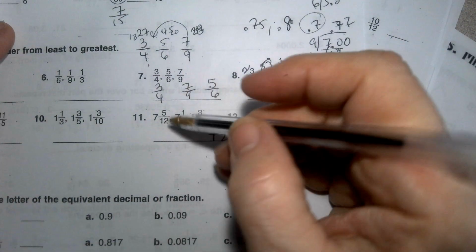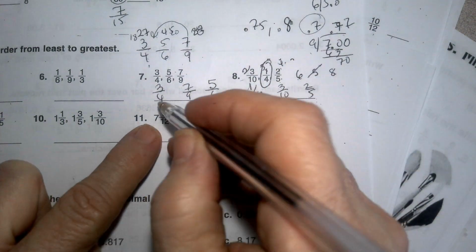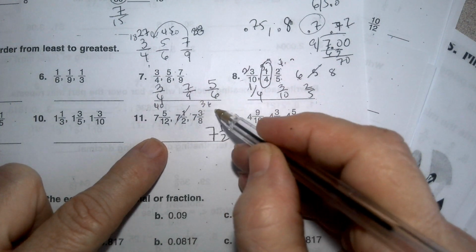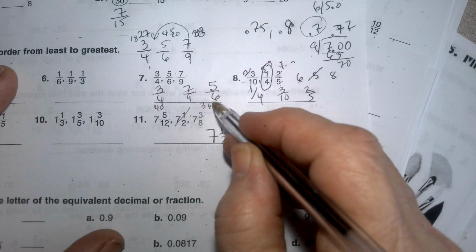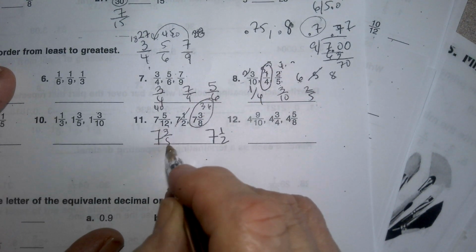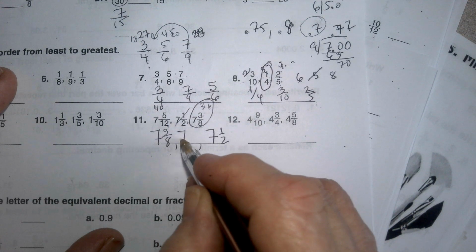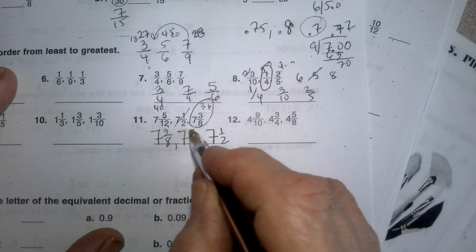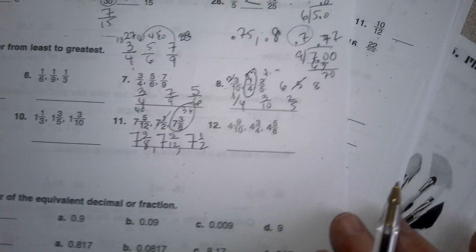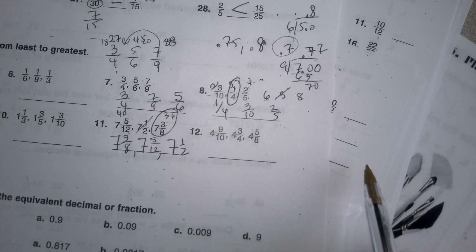And at that point, I'm done with that one. I just need to cross multiply. 8 times 5 is 40. 12 times 3 is 36. So the 36 is the very smallest. And then the middle one is this one. So number 12, they're all greater than a half.